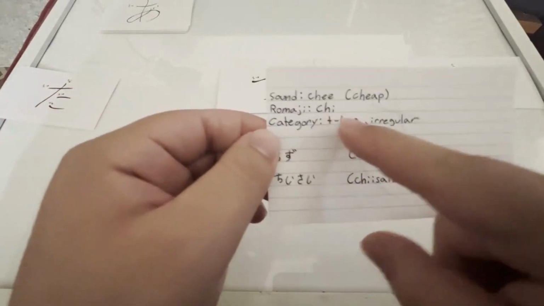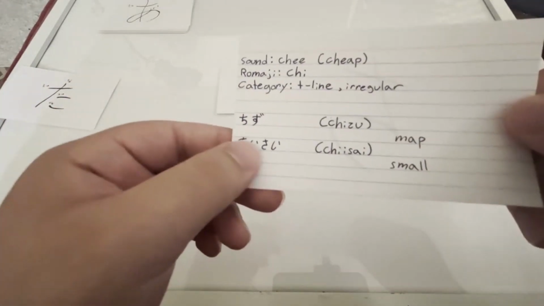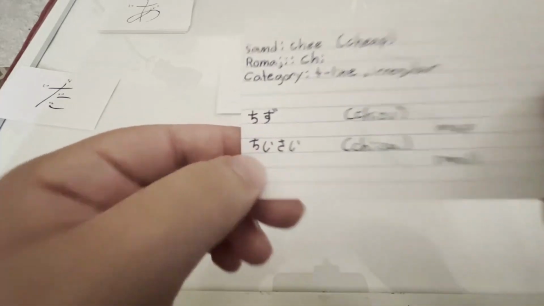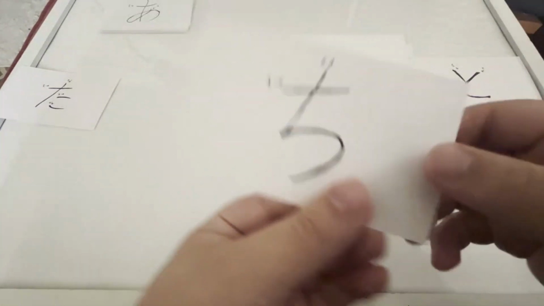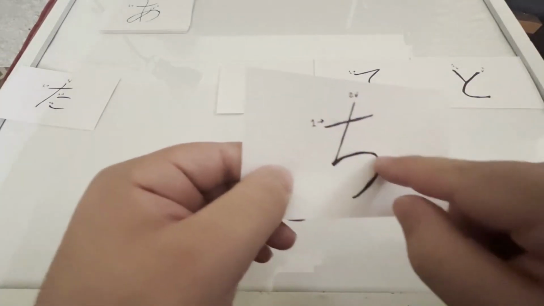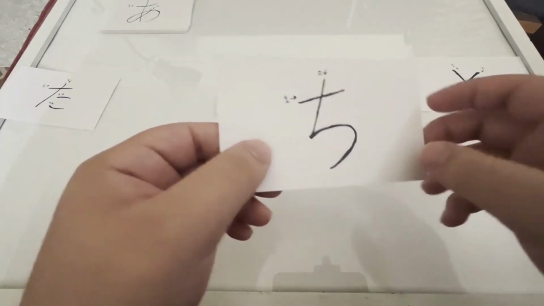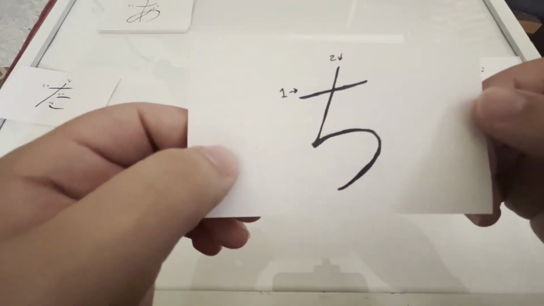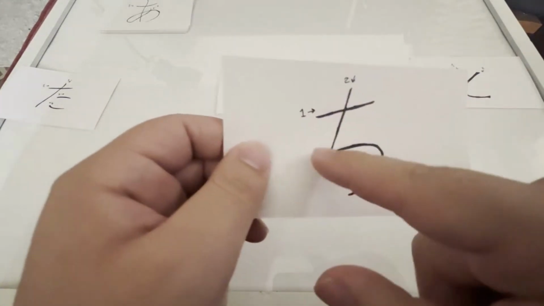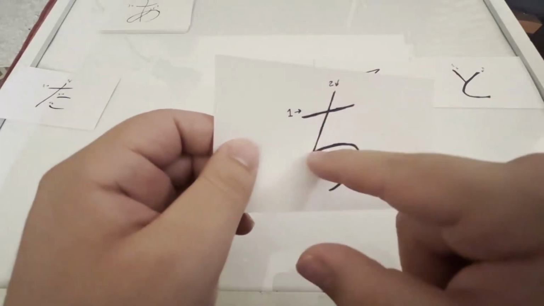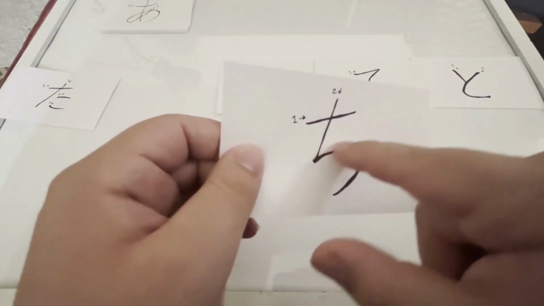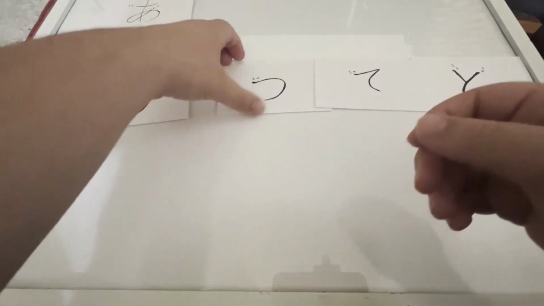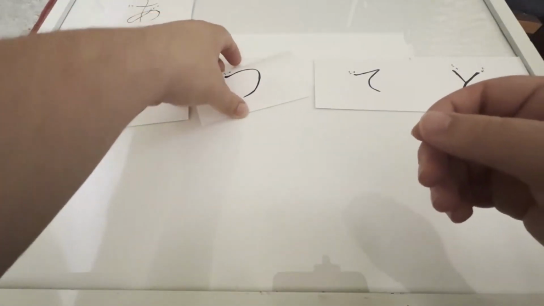Then we have chi, and chi is like in cheap. It's just CHI for the Romaji, and we get this in the words chizu for map, or chisai for small. And we can see it written there, chi. And it just looks like the number 5, right? It's very simple, chi. The way I remember this one is in Dragon Ball, which is an anime, they talk about chi, and I imagine this is like a person and their leg kicking, like in the motion of a kick. And that's how I remember it, just 5, right? Chi.